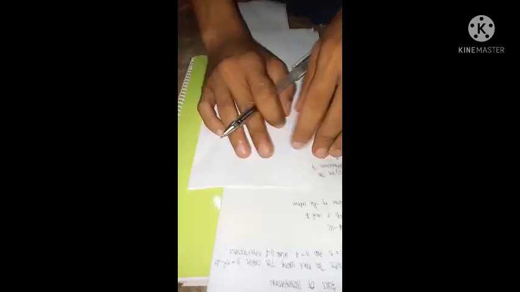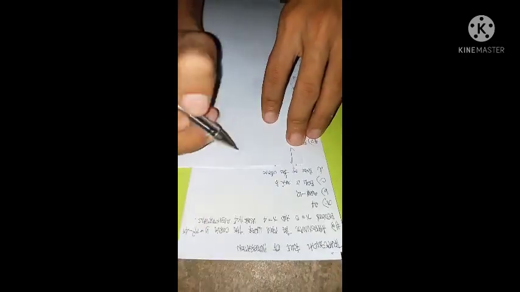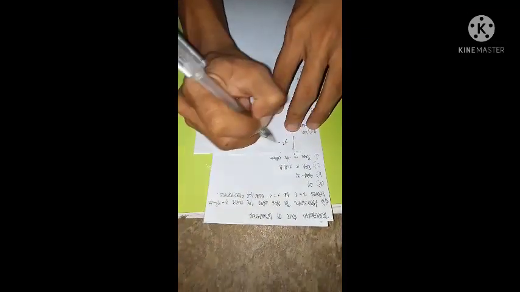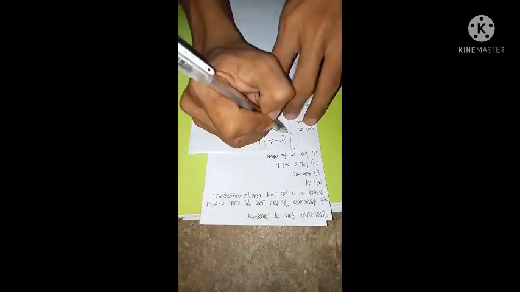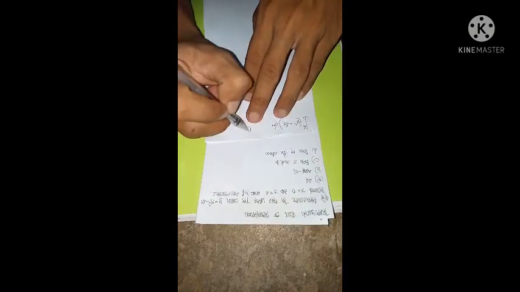So now let us first write the given. The given here is the integral of x squared minus 4x dx from 0 to 4, at n is equal to 4.